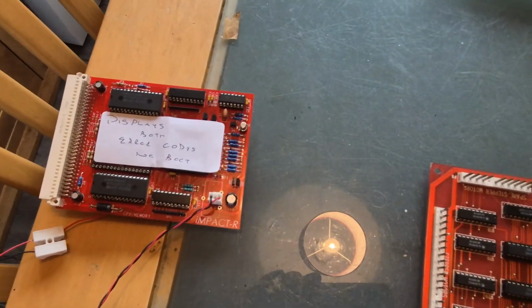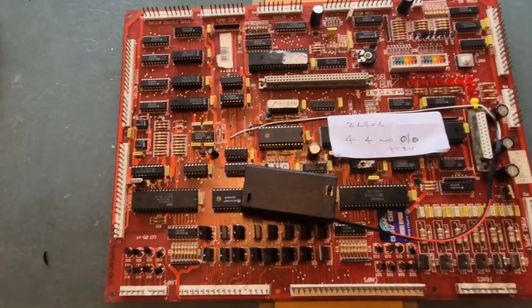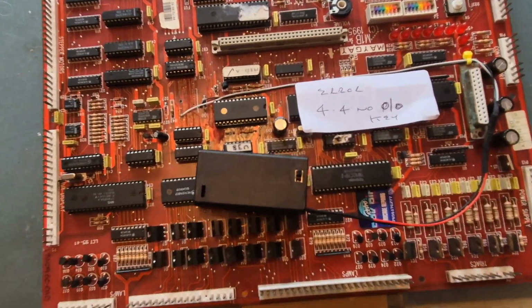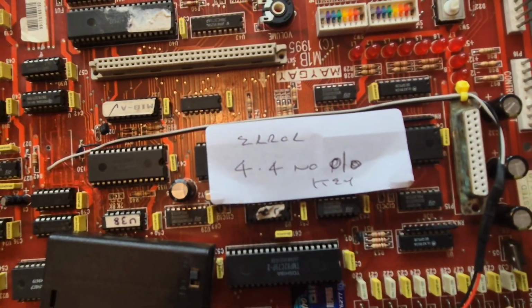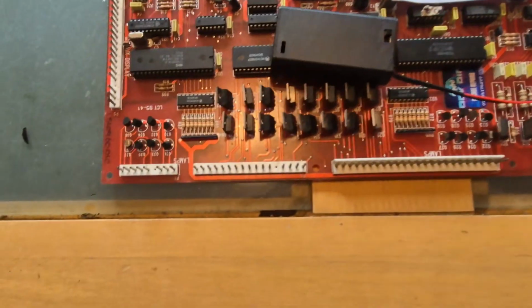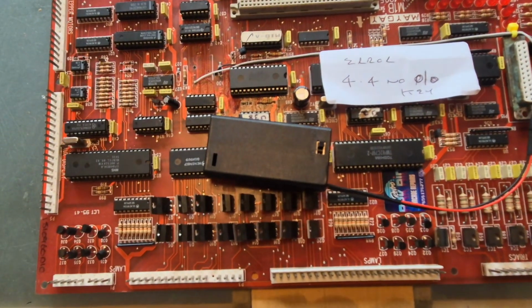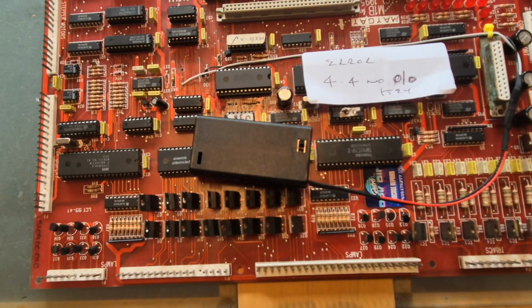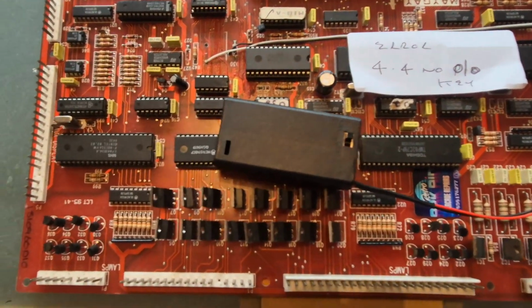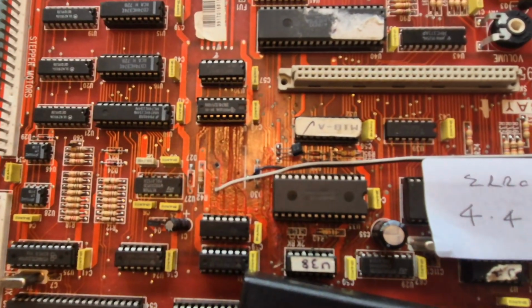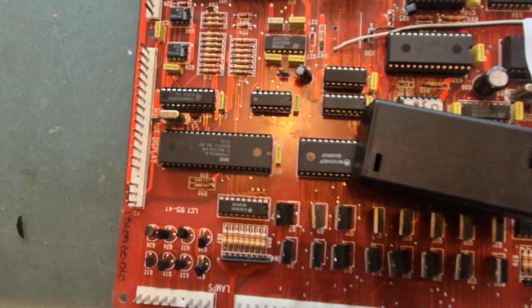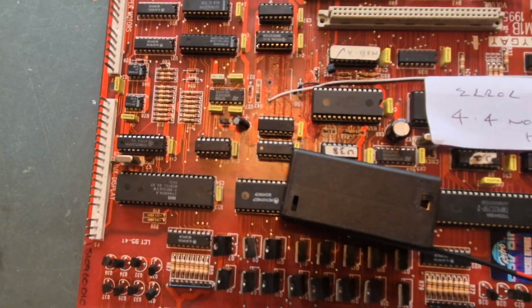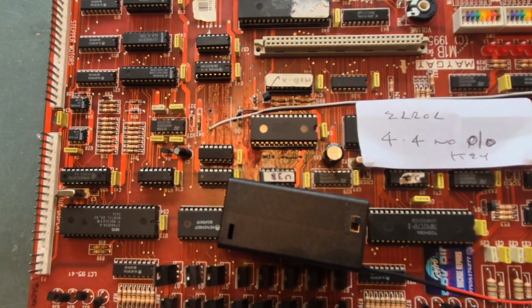My mate Matty, shout out to him, Matthew Potter. Right, so then he sent me error code 4.4 on a board that's been repaired. So this is an Omega M1B 1995 revision. See where it's had work done in the past. A lot of the main stuff's been socketed, but it's got a fault of 4.4.